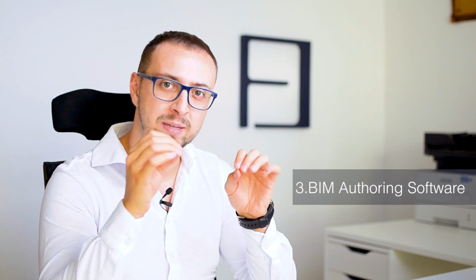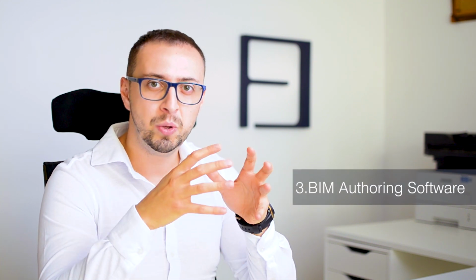The third tool is BIM authoring software. You need software where you can build BIM models and extract all the relevant details out of them. Over here, one thing you need to be careful about is the level of development, so you don't populate your model with a lot of unnecessary information, wasting so much time on something that doesn't bring value to you.